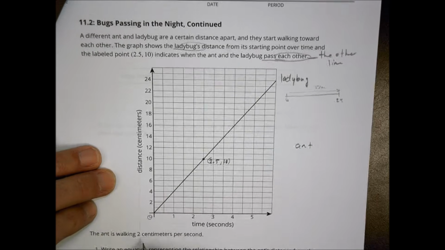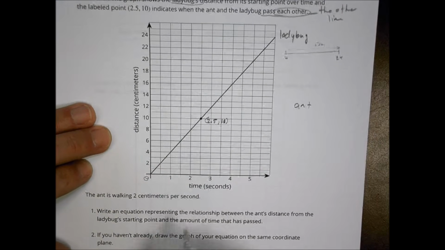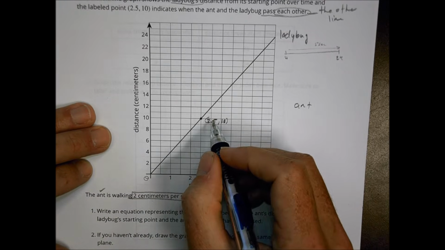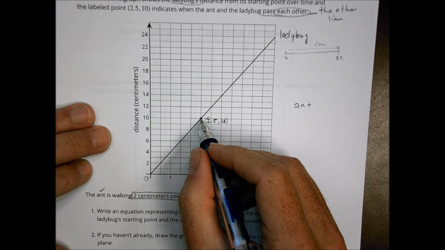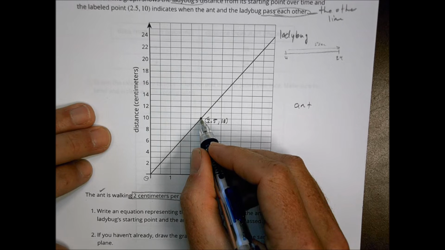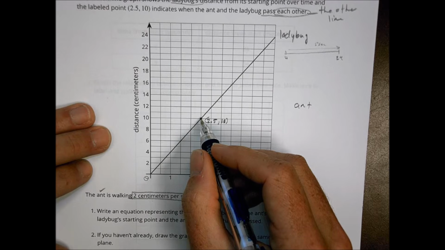It says that the ant down below is walking 2 centimeters per second. And that's the ant, going 2 centimeters per second. So let's look at this guy right here. If we know, for example, that this is a point on our graph, we know that it's going to go 2 centimeters every second. Okay. Now again, it's walking in a different direction from the other one.